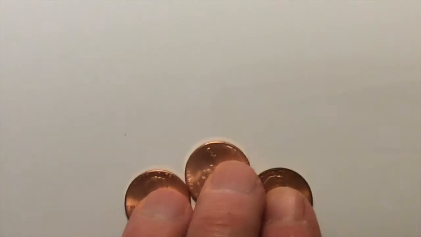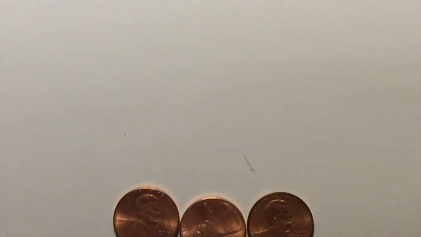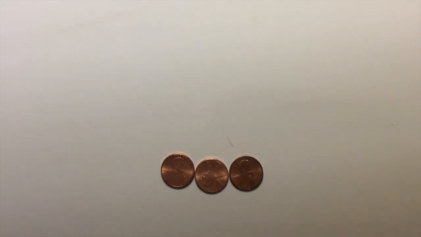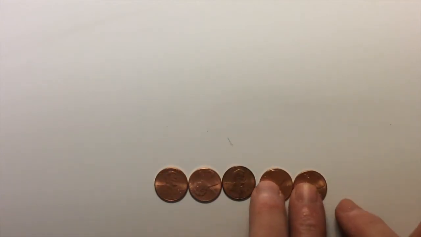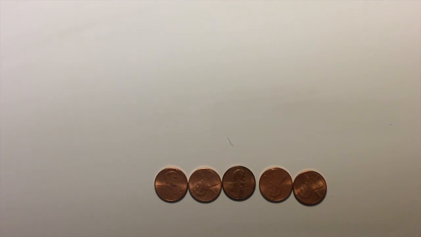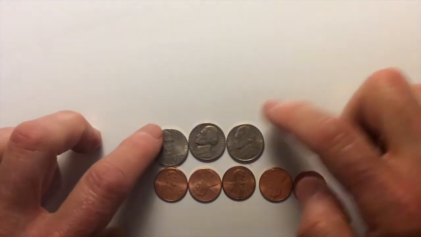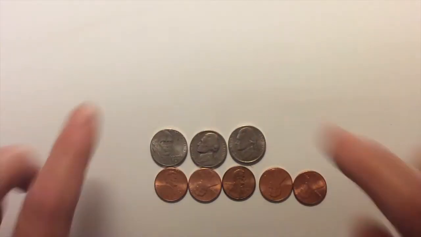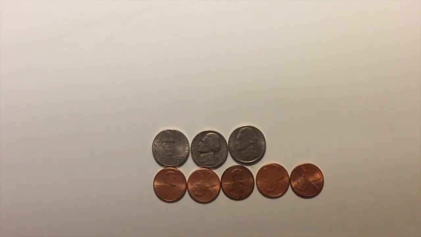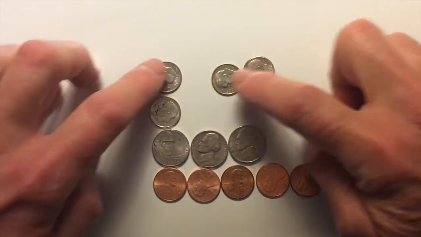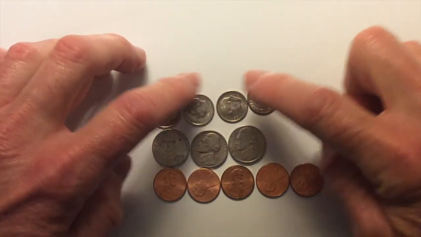You could use some pennies. Let me make that a little smaller. So I could put some pennies out here, like that. I'm going to put a few nickels out here. Notice that I start them all kind of at the same place though. All right. Then I could put some dimes out here. So I'm making a picture graph.